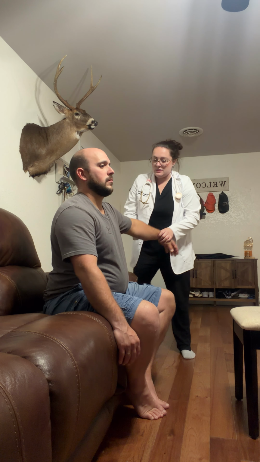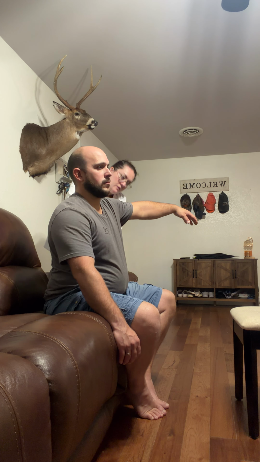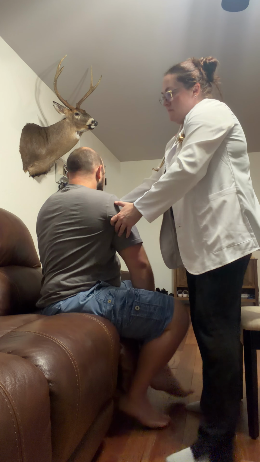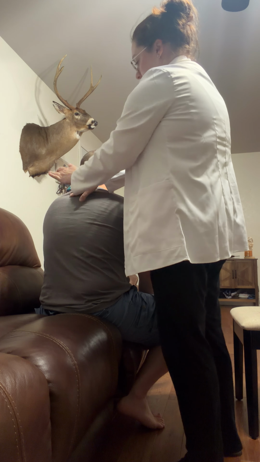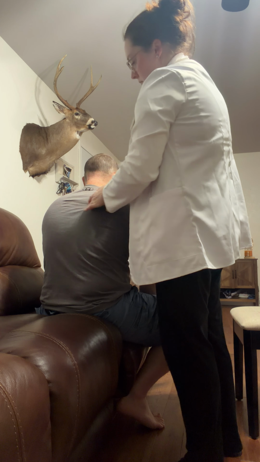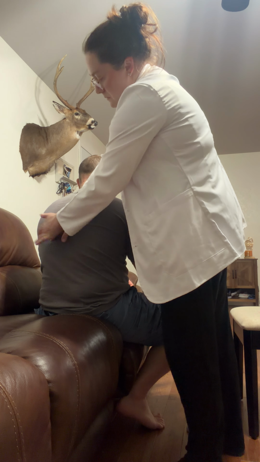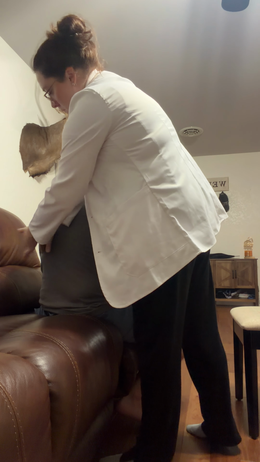Now we'll percuss this lateral side. Okay. If you'll turn slightly. Okay, and we'll percuss. Okay.